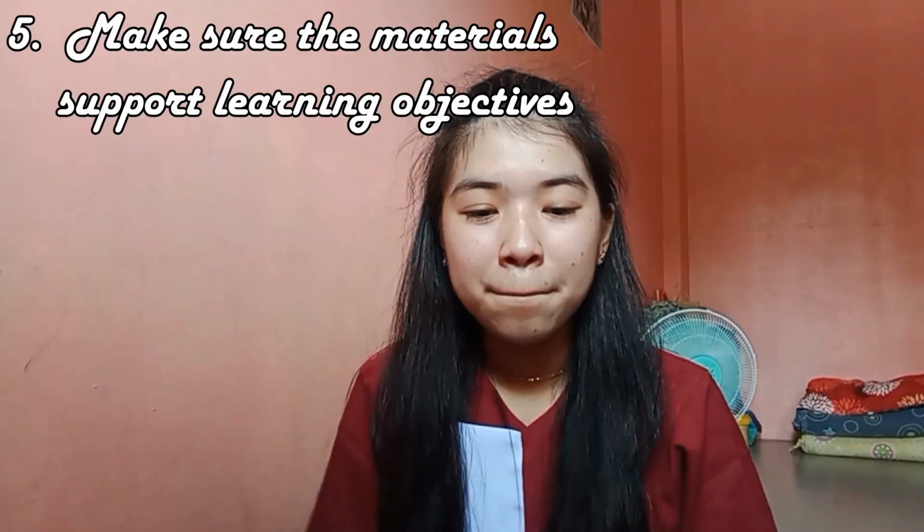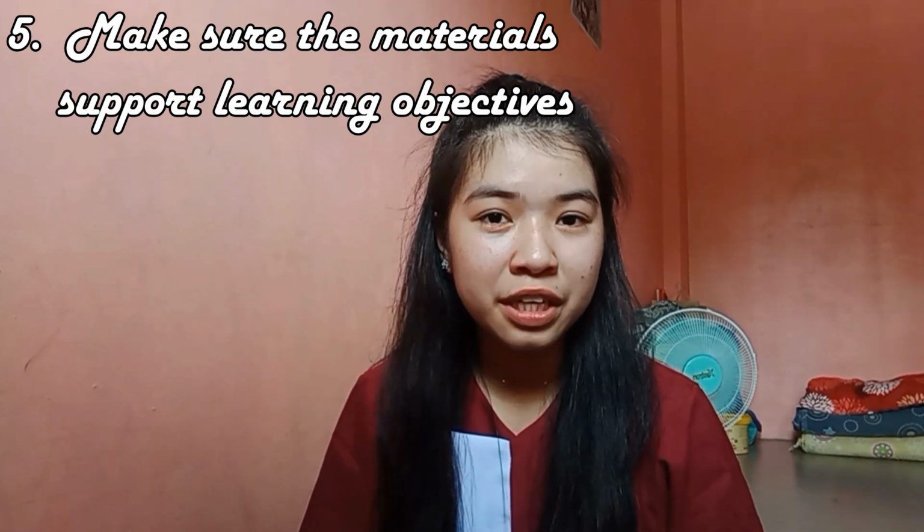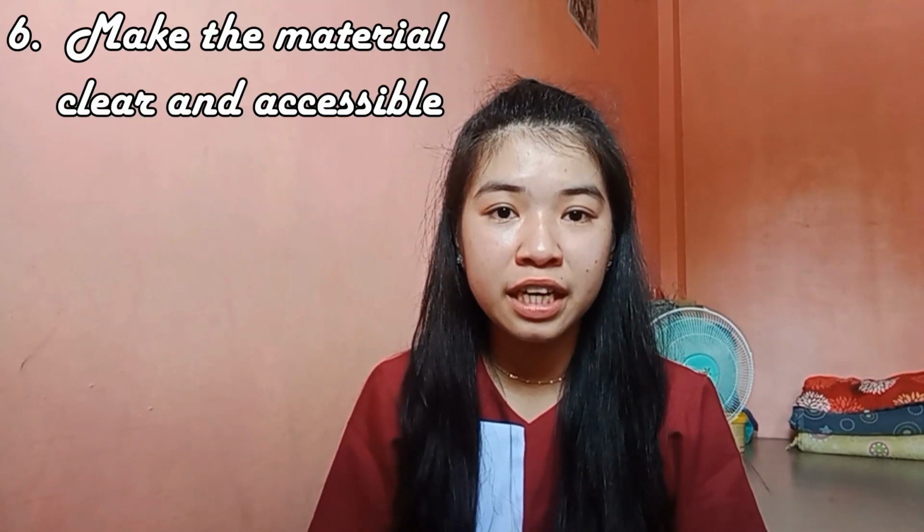Number 5. Make sure the materials support learning objectives. Provide a wide range of materials that will enrich and support the curriculum and objectives of the course. And last, number 6. Make the material clear and accessible. Make sure the learners have sufficient background knowledge to comprehend the learning materials.